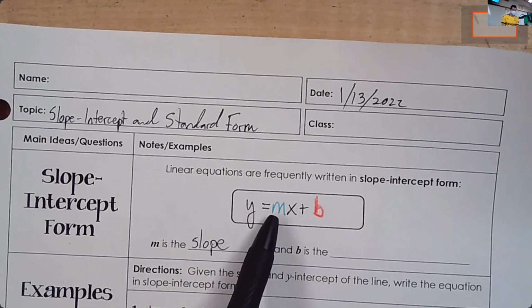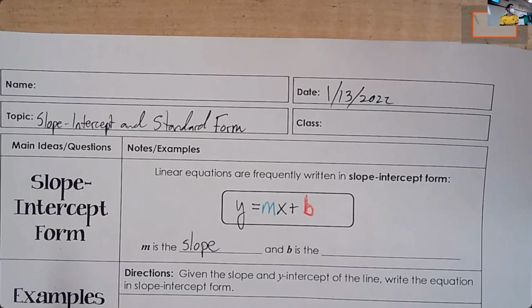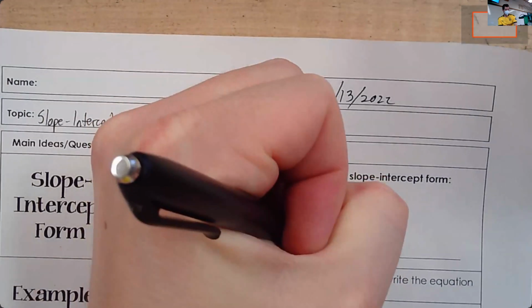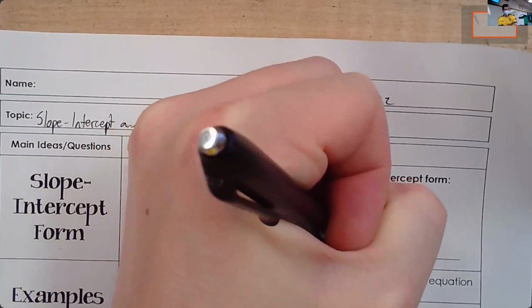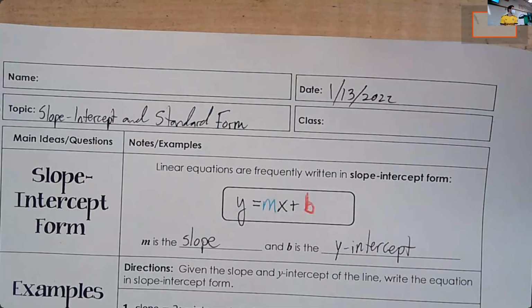And then b, does anybody know what b is on this? I'll give you a hint. It's on the next sentence where it says directions. Yeah, the Y-intercept, exactly. And I think I mentioned it yesterday, but does anybody know what the Y-intercept is? So the slope is the steepness of the line, right? It tells us if it's going in an up, or down, or horizontal, or vertical.